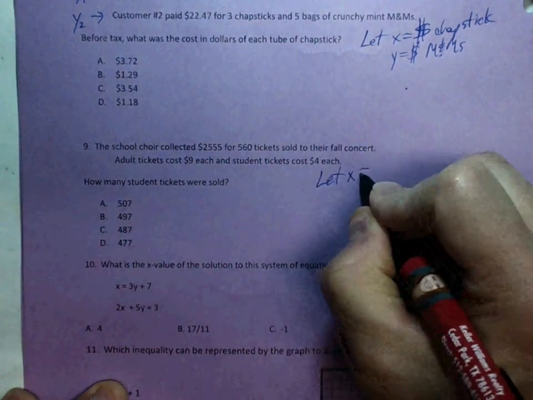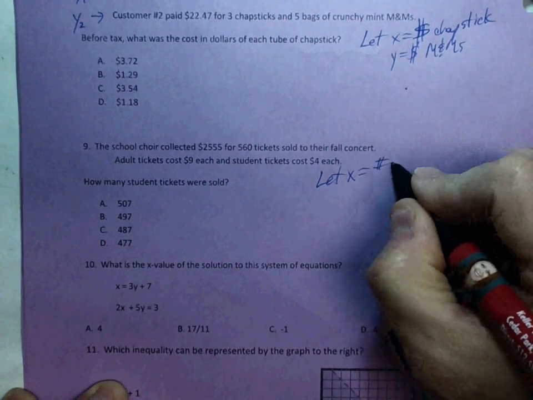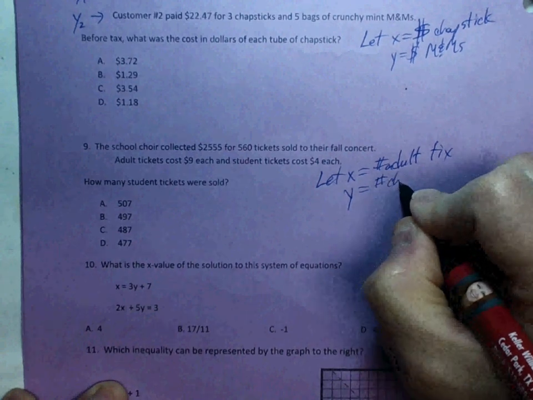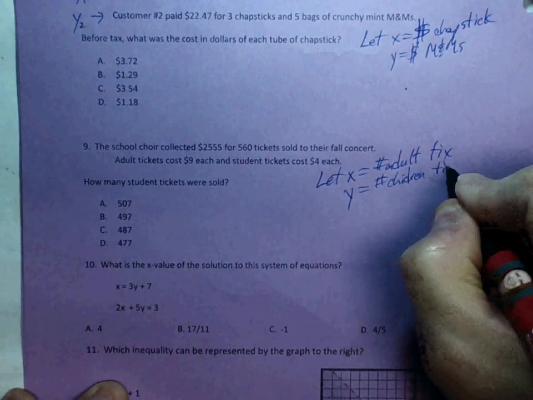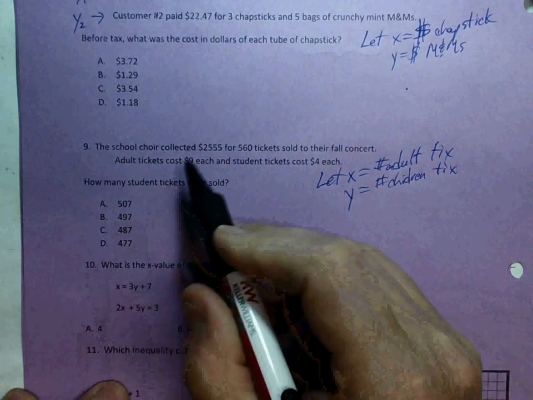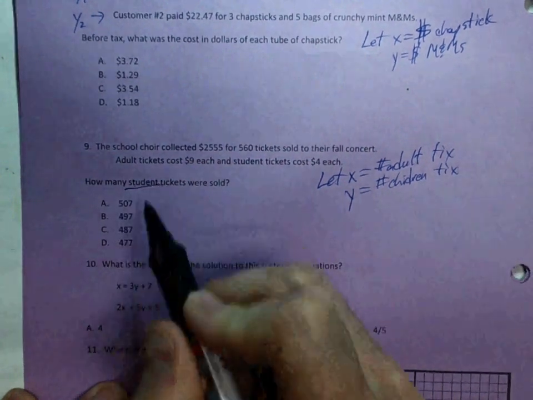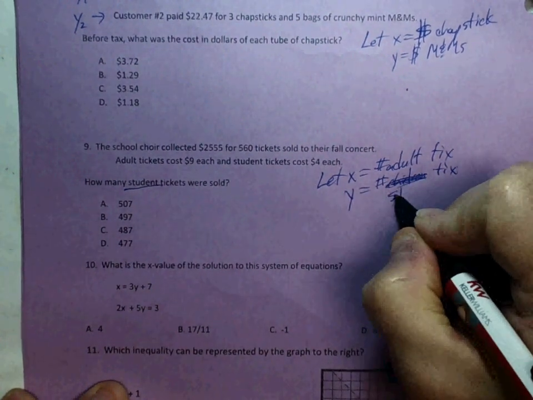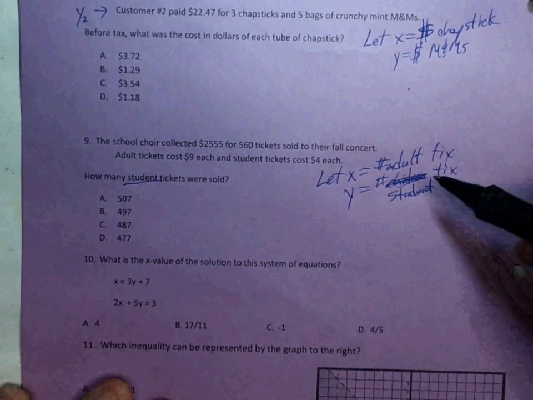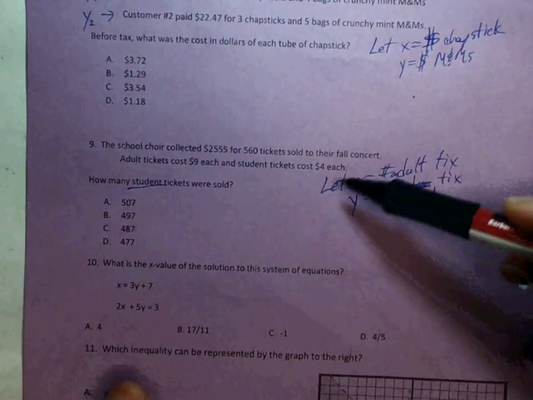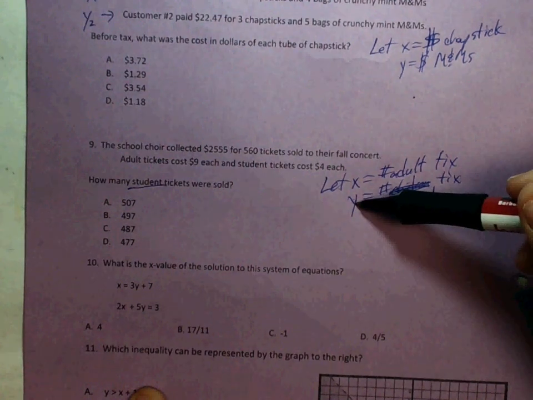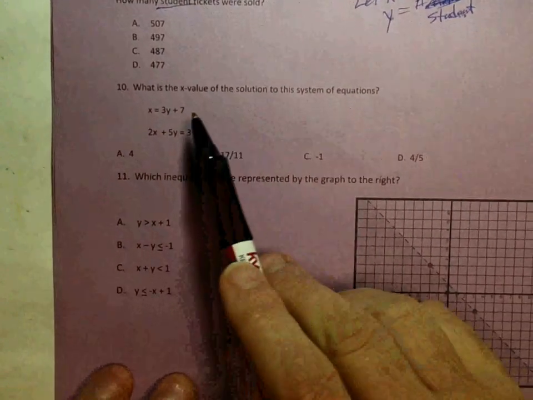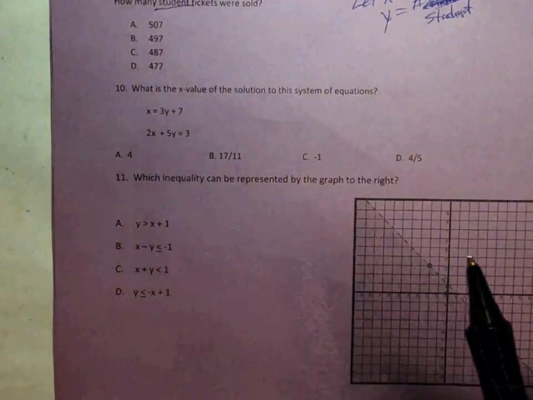You can let X equal the number of adult tickets, and you can let Y equal the number of children. Okay? Or you might want to switch it around. Remember, you want the student one. So in my particular, I said children, student, whatever. Once I do get my equations and do a second calc 5, I'm going to take the Y number because that's for students. Okay? Same thing on 10, second calc 5, solve those for Y.